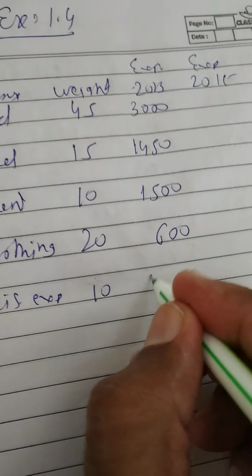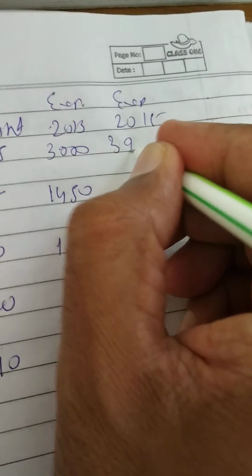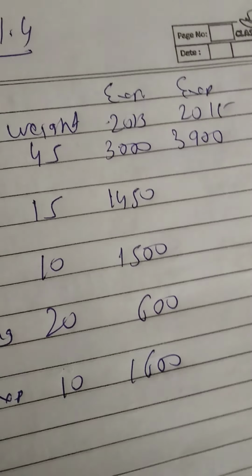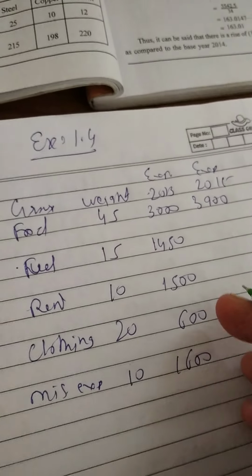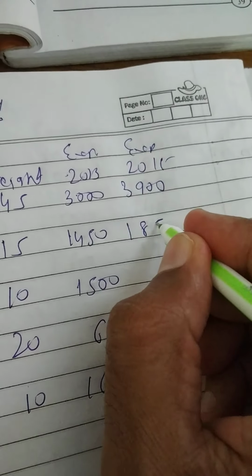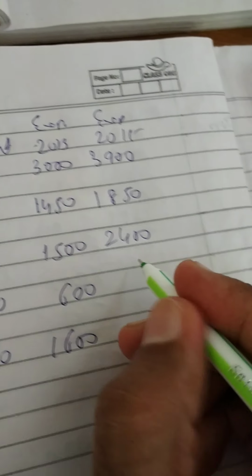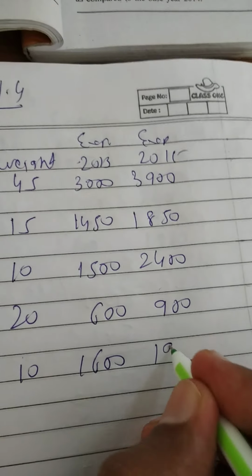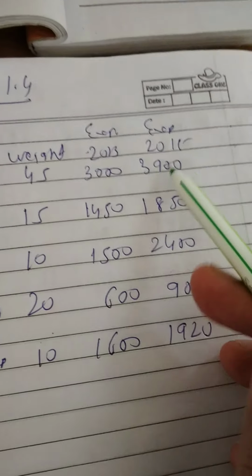Okay, 1600. Now expenditure of 15 is also given. That is 3900, 1850. Next one, that is 2400. Next one, that is 900. Next one 1920. Now see here weight is given. Expenditure of 13 and 15 is also given.